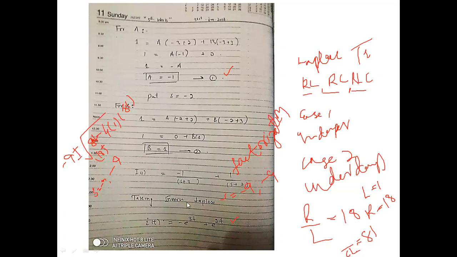So minus e raised to the power minus 3t. Okay, because if this is plus, so this must be minus, because the Laplace of e raised to the power minus at is how much? 1 over s plus a.